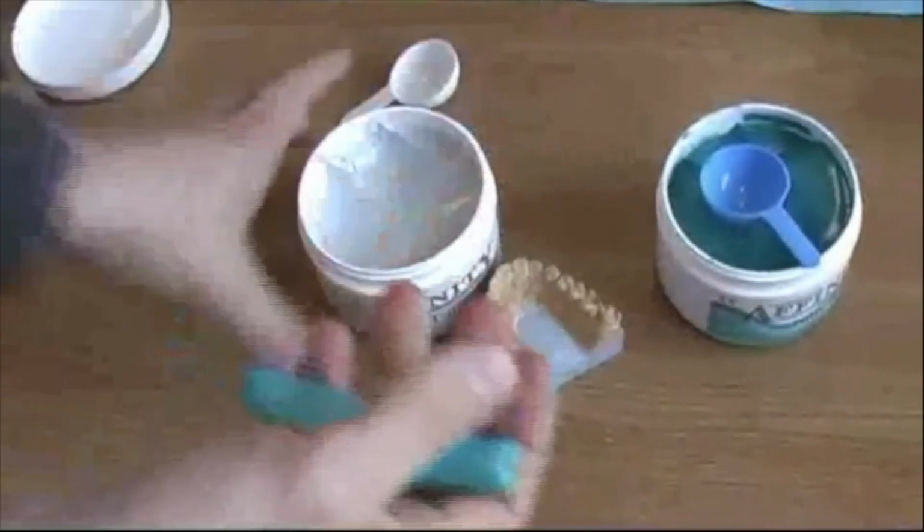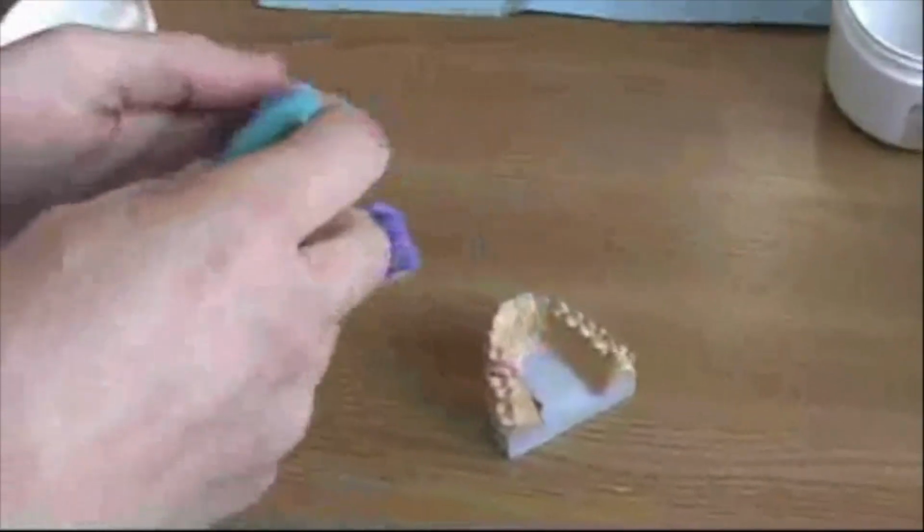Once you've done that, you create a cylinder-like shape, and you place it in the impression tray. See, that's the moment. It's like a sausage. And you put it in the tray. Nicely.